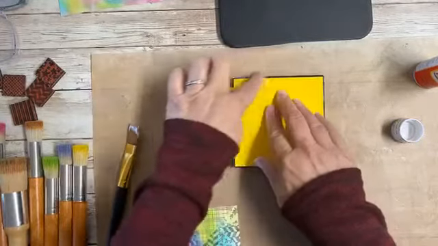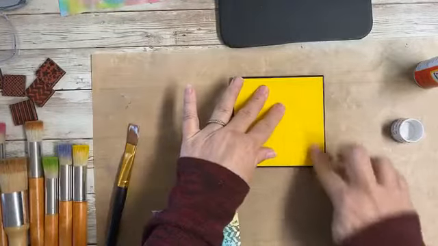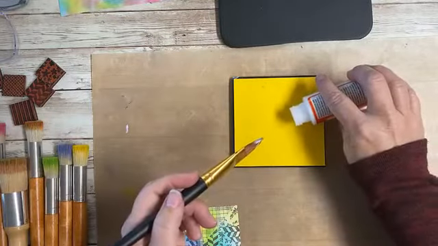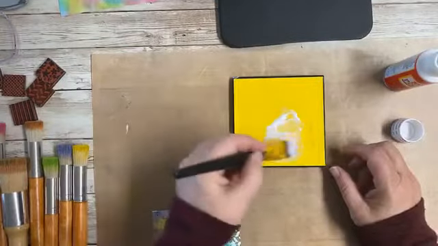And I go really well around those edges because I want to make sure this doesn't come up. And then I do the same thing, pour just a little bit onto that cardstock.